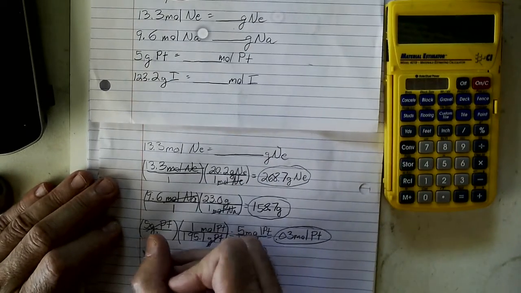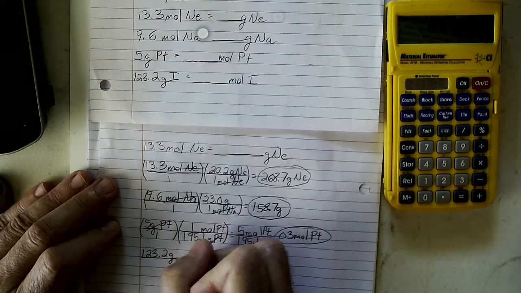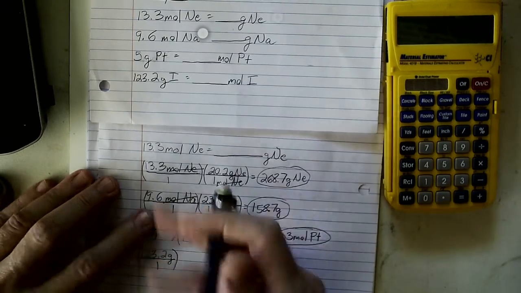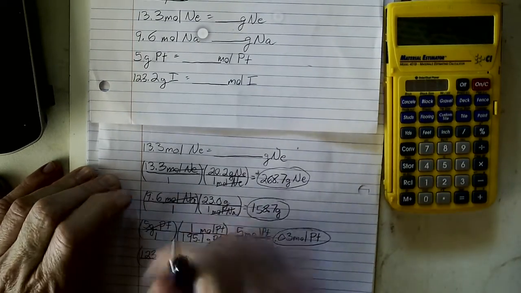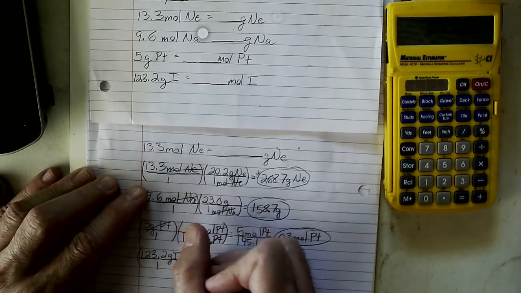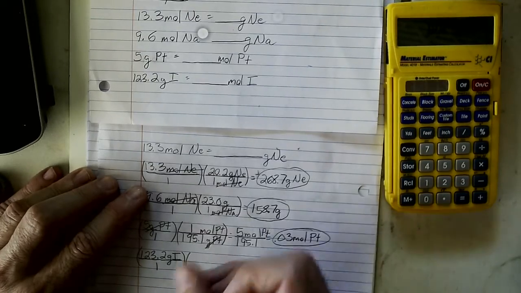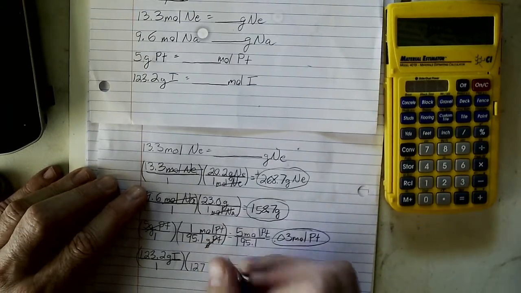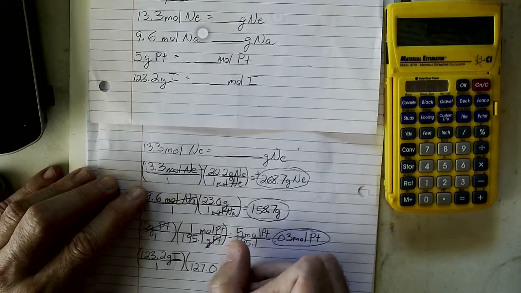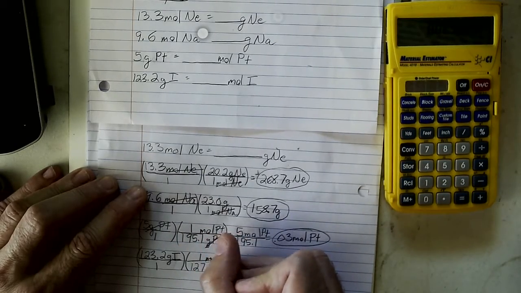And then one more, 123.2 grams over 1. Make it fancy. Iodine. And my iodine number is 127 grams of iodine for every 1 mole.